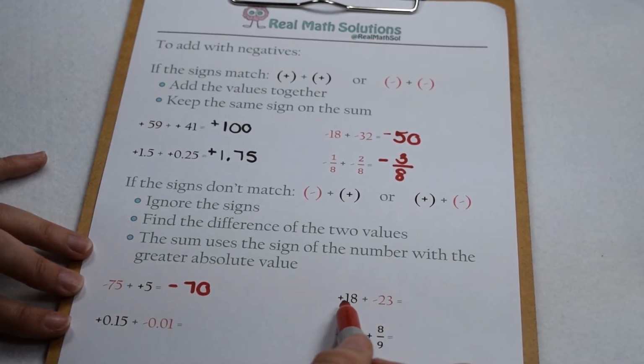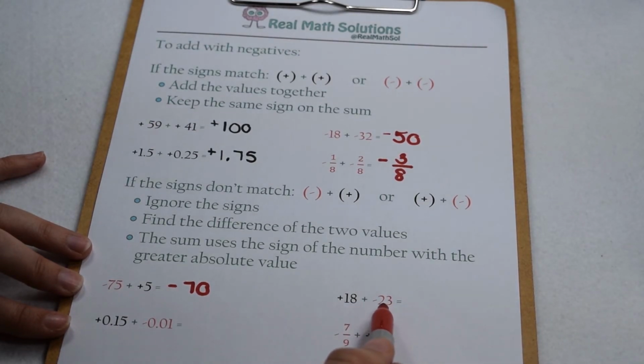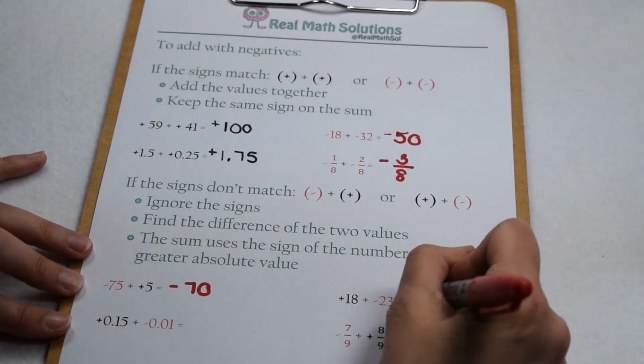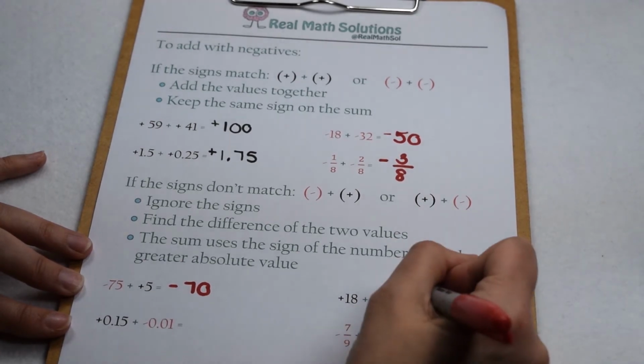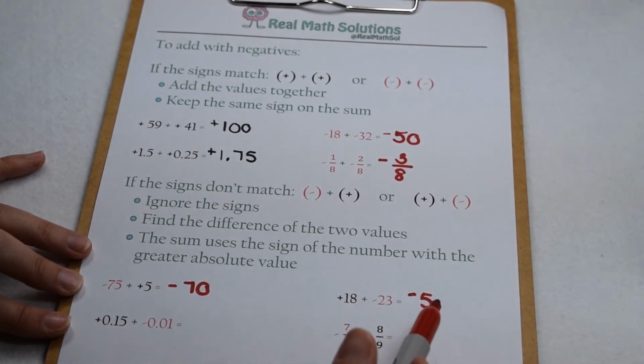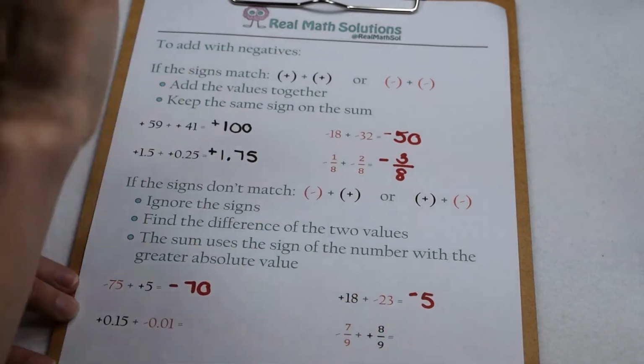Same thing over here. Positive 18 plus negative 23. Again, I'm going to find the difference of these two values. The difference of 18 and 23 is 5. 23 is farther from 0 than 18 is, so it has the greater absolute value. That means my sum is also going to be negative. So positive 18 plus negative 23 gives me a sum of negative 5.